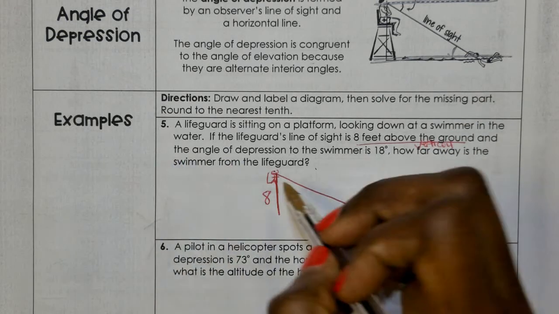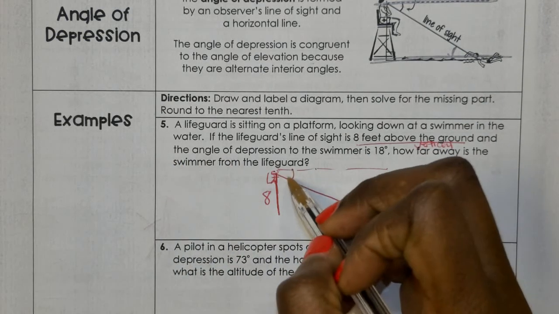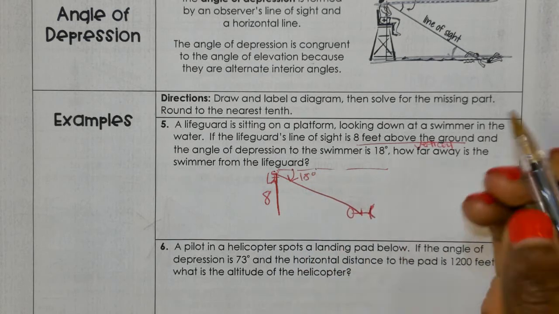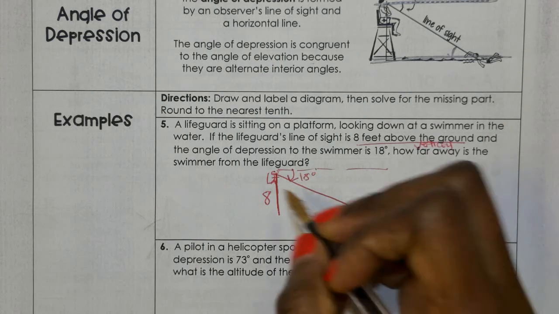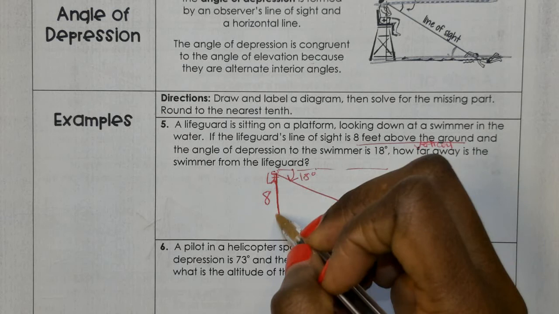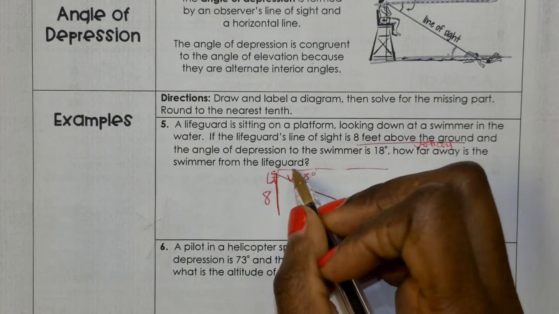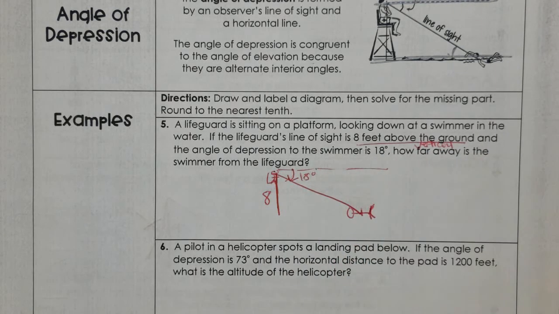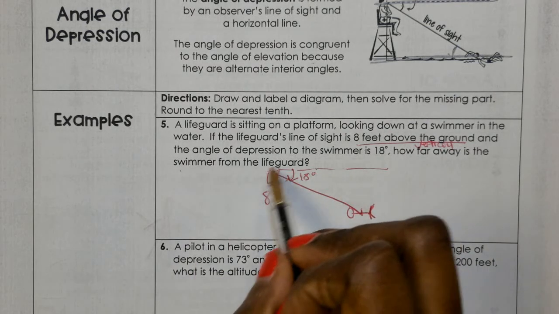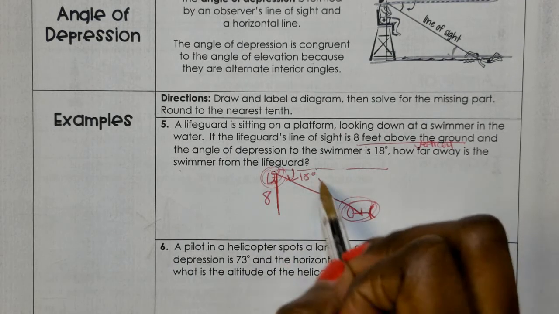And the angle of depression, so his line of sight is here. Normally, he has to depress his eyes 18 degrees to look at the swimmer. So it's not here because he's not looking down naturally. He's looking straight ahead. And then looking 18, he's depressing his eyes only 18 degrees. So how far away is the swimmer from the lifeguard? The swimmer's here, lifeguard's here, so we're looking for X here.